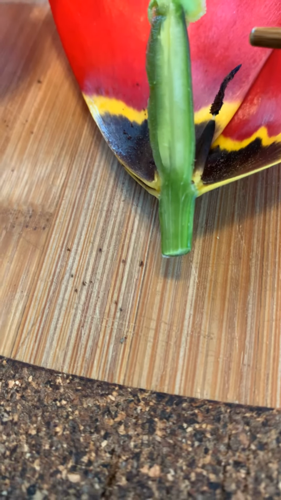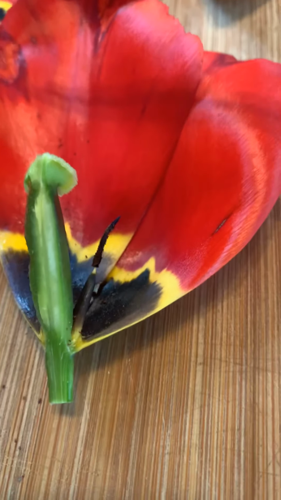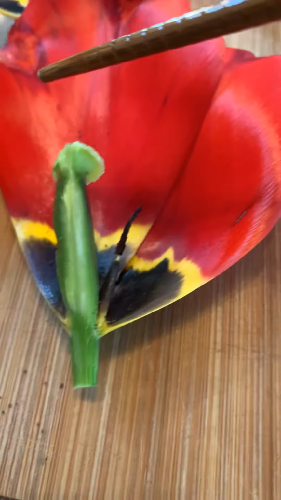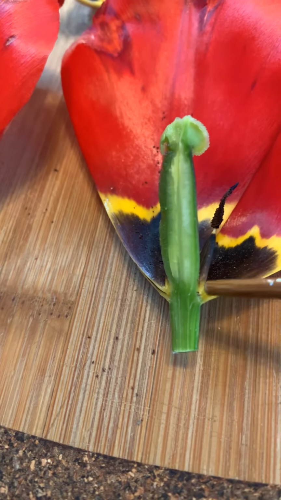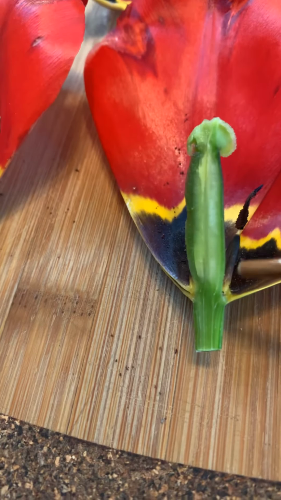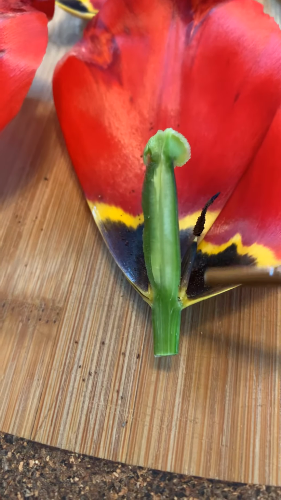But as the pollinator comes into the flower, it goes zoop, and it touches that, and it goes down here. And down here is where the nectar is produced. The nectar produces that sweet aroma that attracts the pollinator to the flower, and it drinks the nectar.